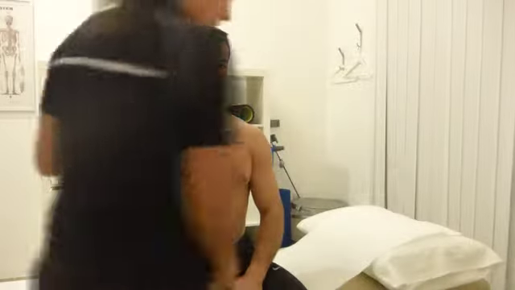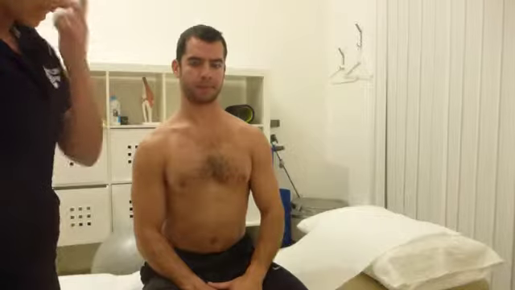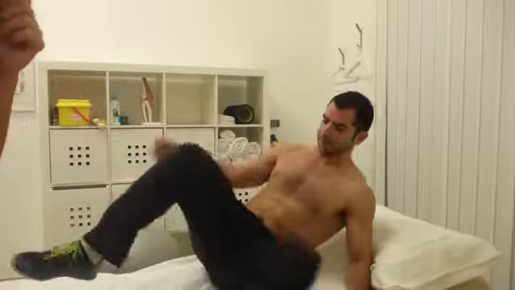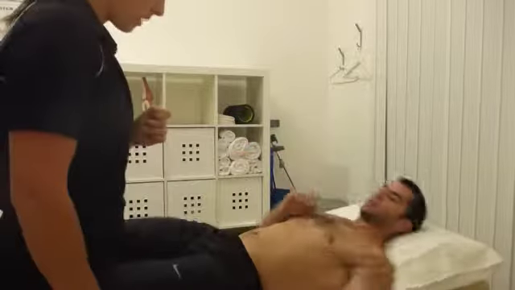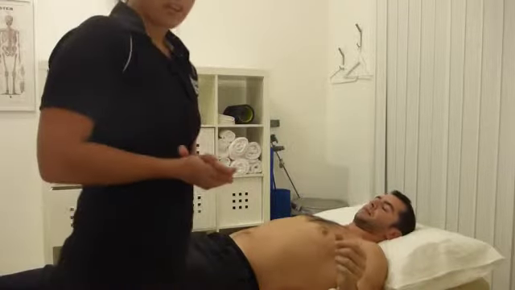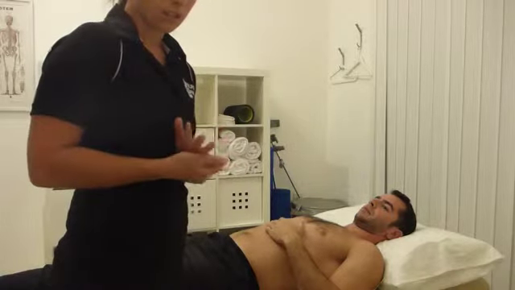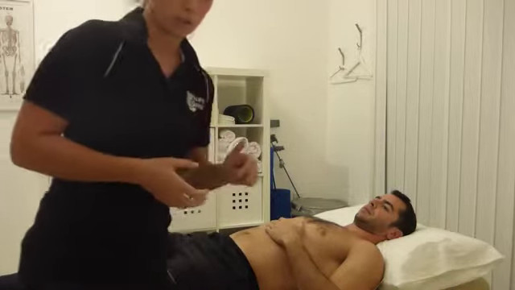So none of those tests are positive, which is fantastic. I'm now going to ask Tafe to have a little lie down onto the bed for me, please. Okay. So the thing I'm going to test now is anterior posterior capsule, because I find it's a really nice thing to do, and it's a multifunctional position in terms of testing.